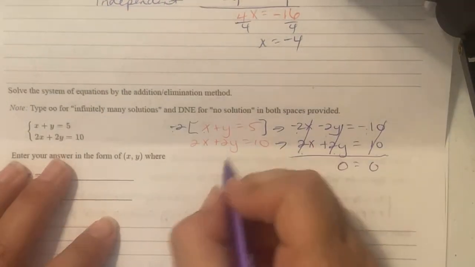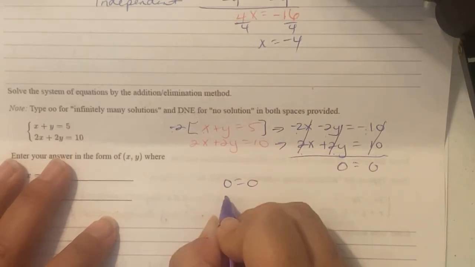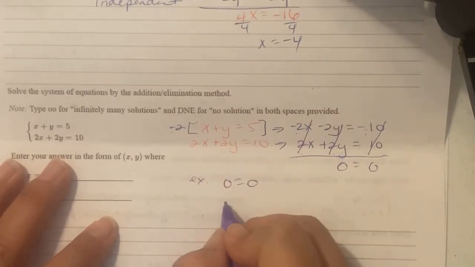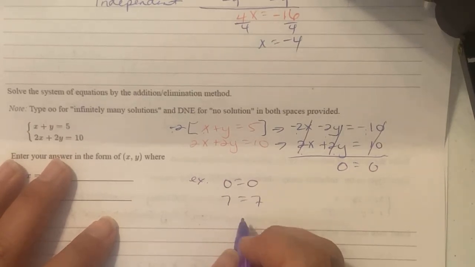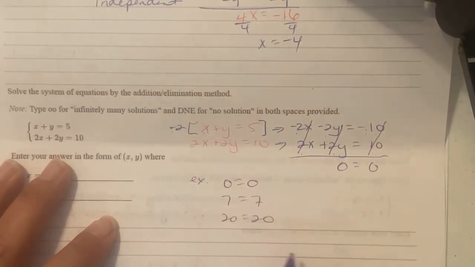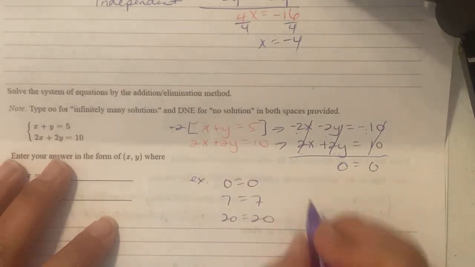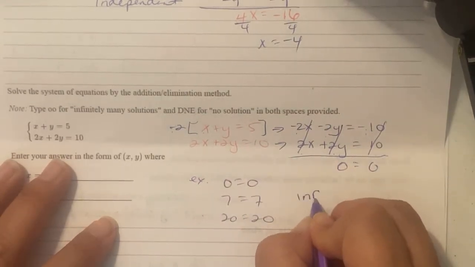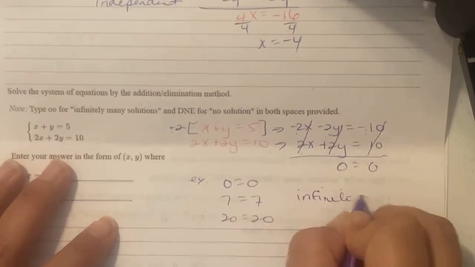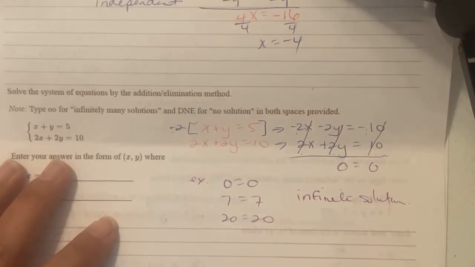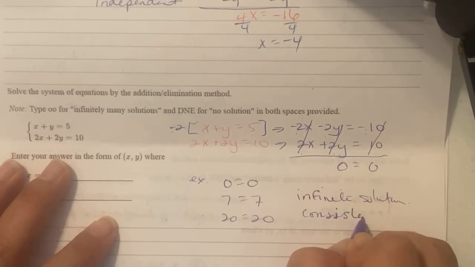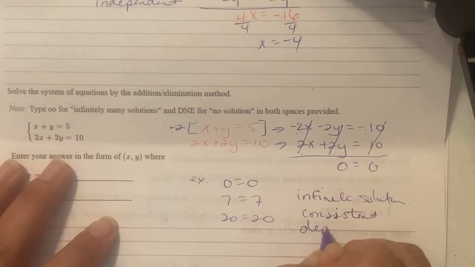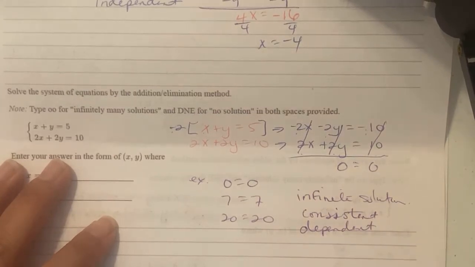So when you see 0 equals 0, for example, 0 equals 0, 7 equals 7, 20 equals 20, anytime you see any of these situations, this is known as infinite solutions, which means it is consistent, but they are dependent because one graph is sitting on top of the other.